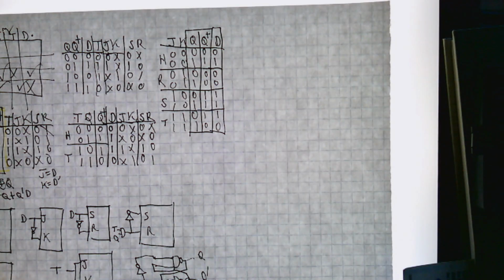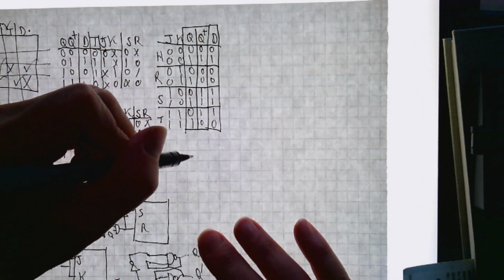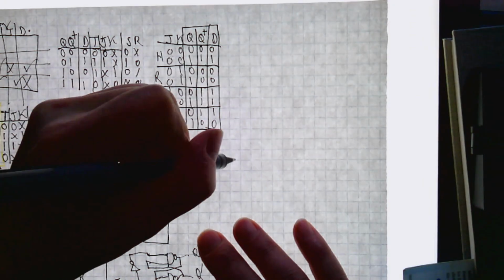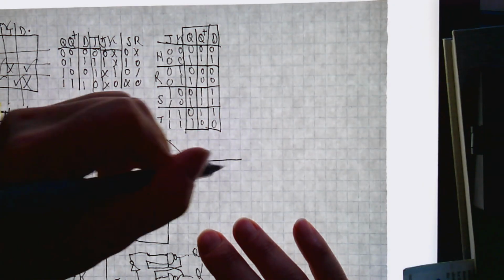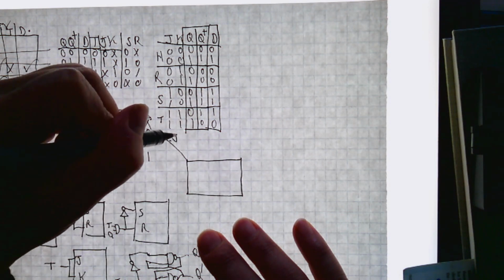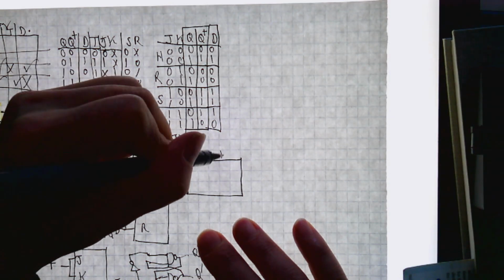And so now, what I can do is write a K-map? Because what the hey, I can always do a K-map. But this time I've got to do a 3-variable K-map, JKQ: 0, 0, 0, 1, 1, 1, 1, 0.